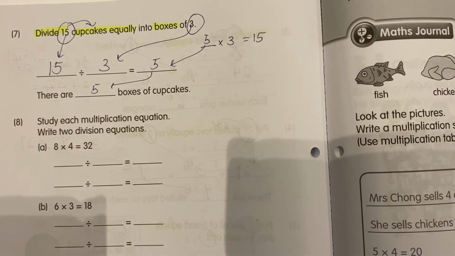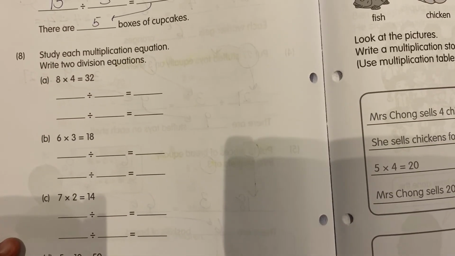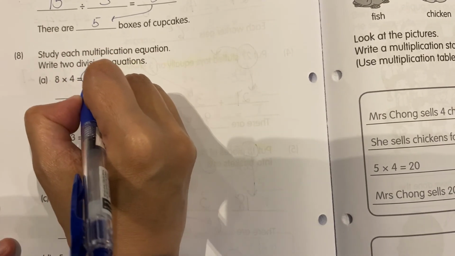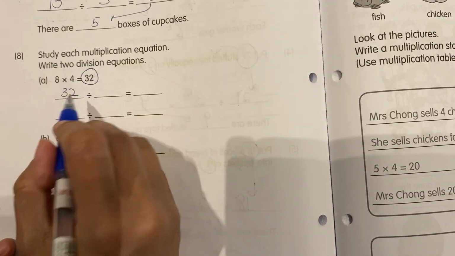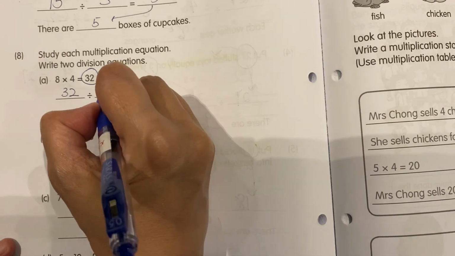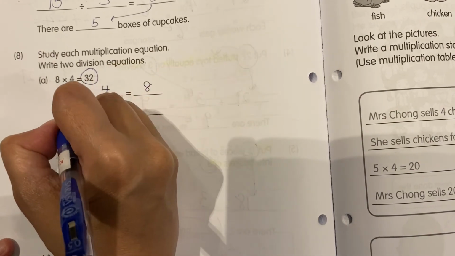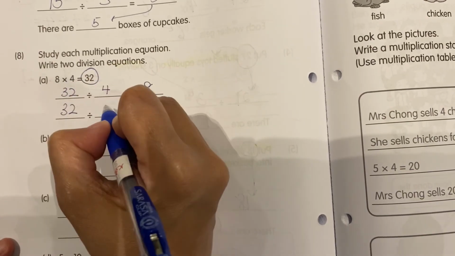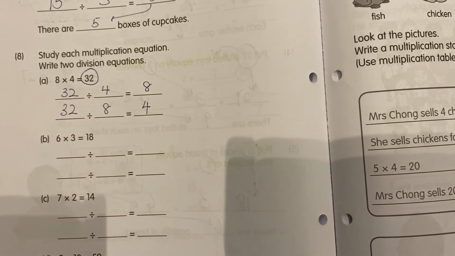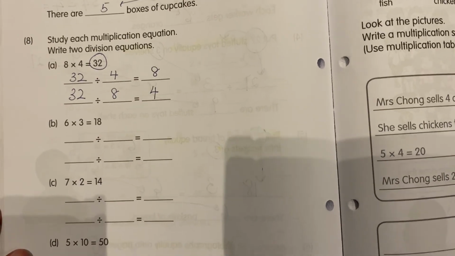Alright, move on. 8 times 4 equals 32. Write 2 division equations. Always remember total first, so that's 32. Now you can start with the 4 or you can start with the 8, up to you. If you take 32 divided by 4, the answer will be 8. Next one, 32 still comes first, divided by 8, the answer is 4. The total is always in front.